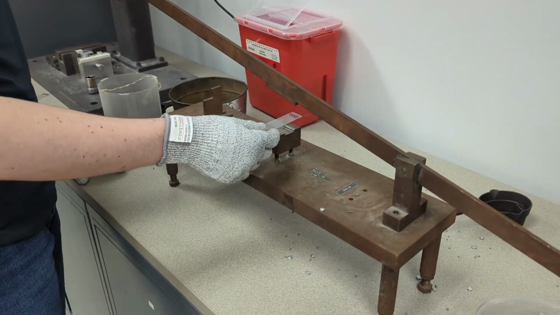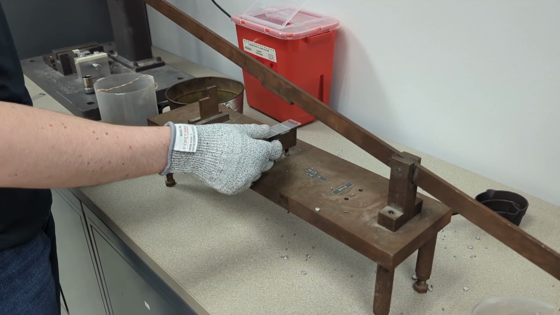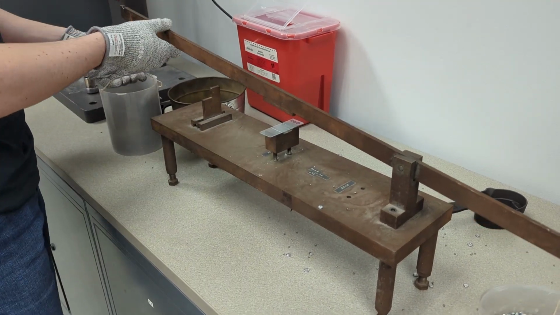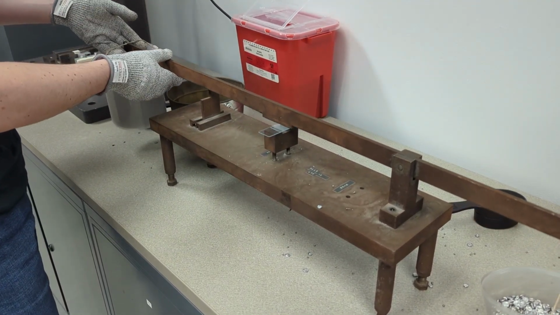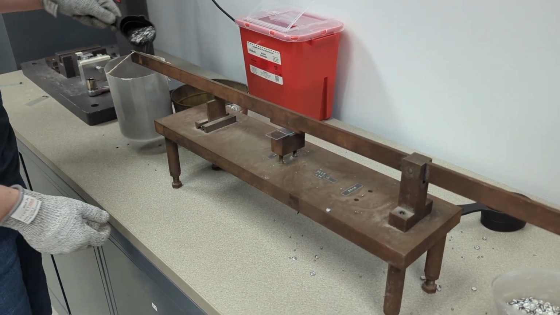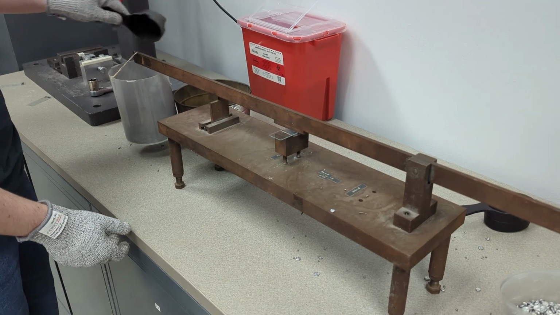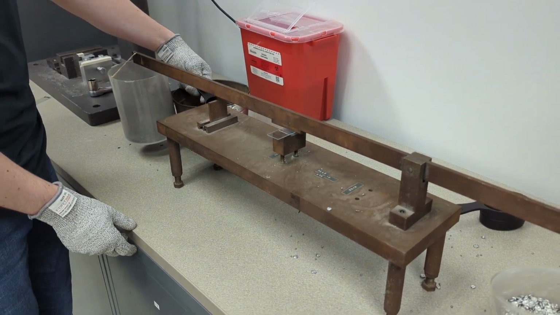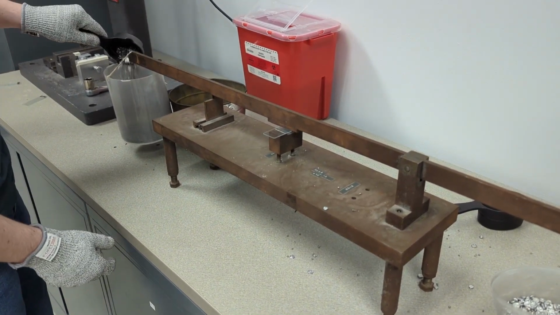Place the glass slide on the glass support, making sure the scratch side is facing down. Gently lower the lever arm and place the load bucket on the other end. Fill the load bucket with the shot until failure occurs. Slowly add weight to avoid dynamic loading, which will cause premature failure.